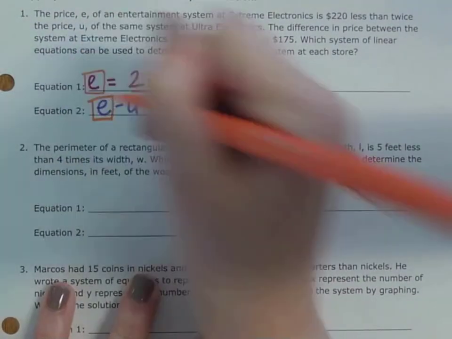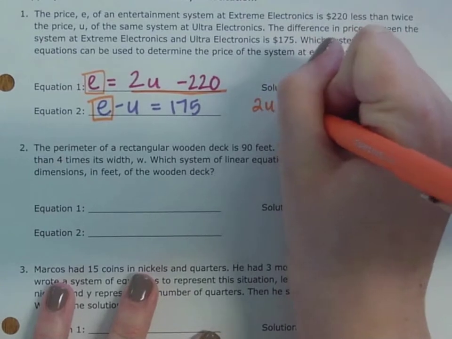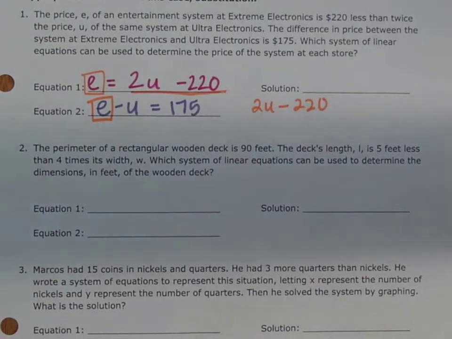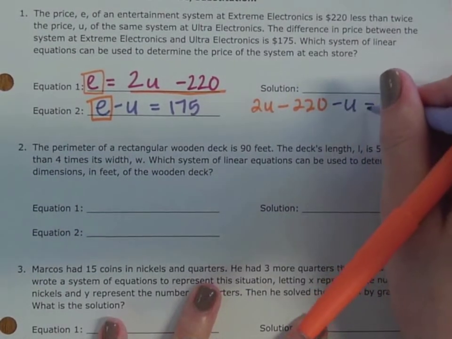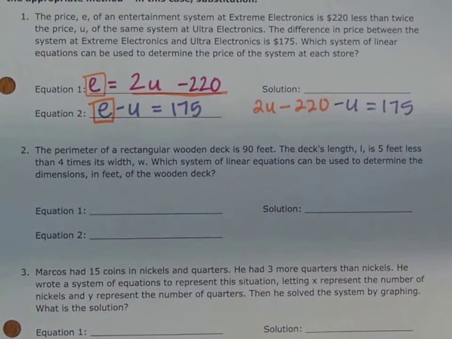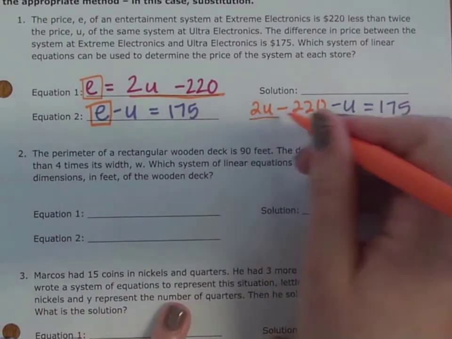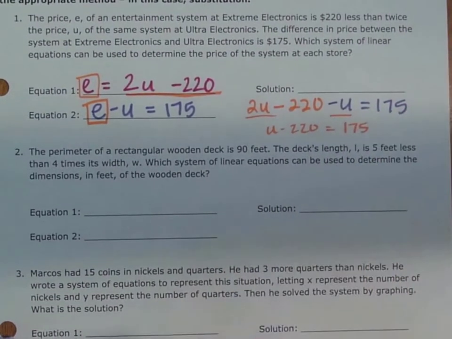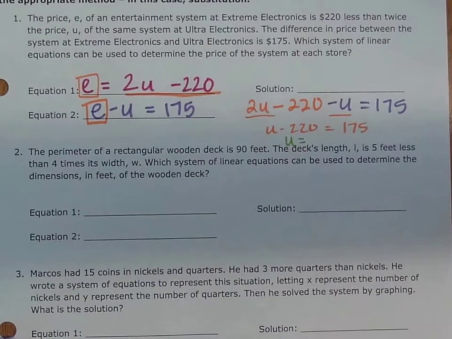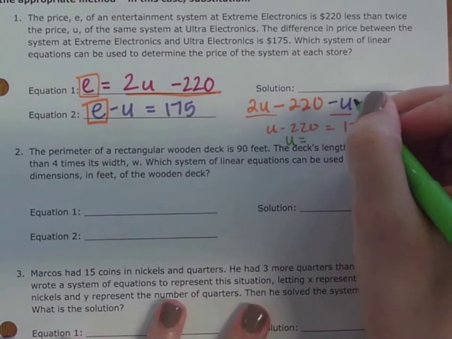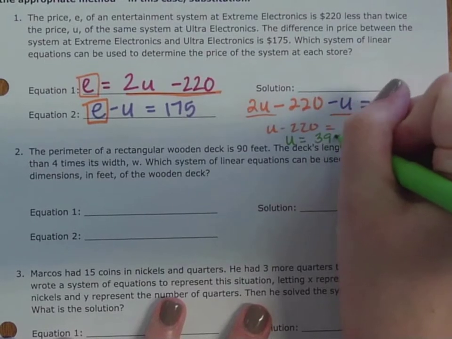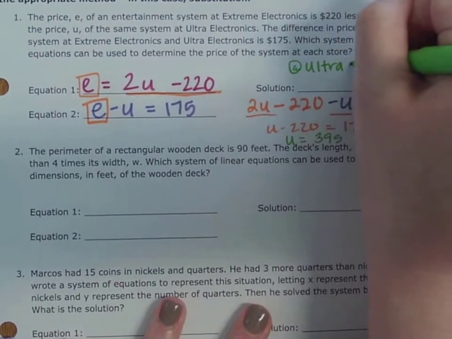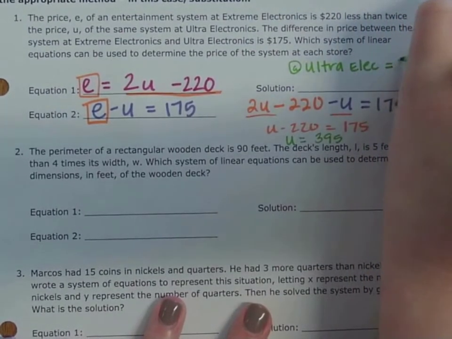And I've got it right here. So we're going to say 2U minus 220 minus U equals 175. U minus 220 equals 175. So what does U equal? I heard 395. So at Ultra Electronics, it equals 395.